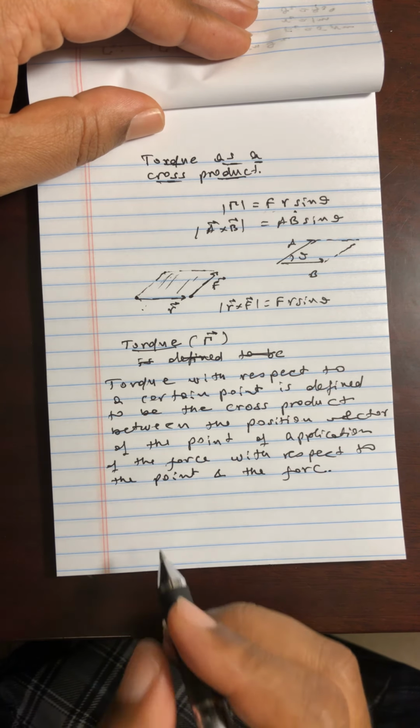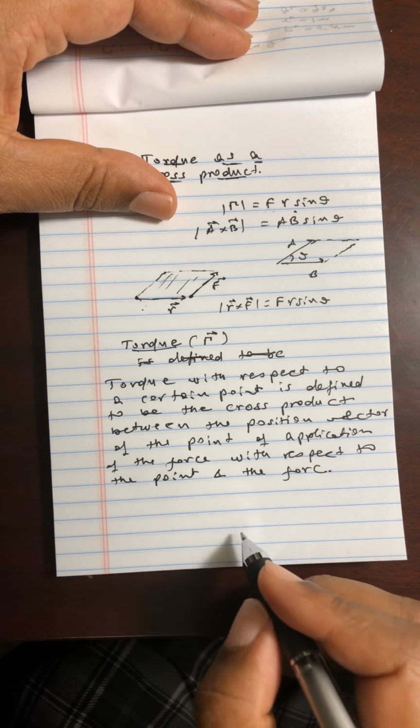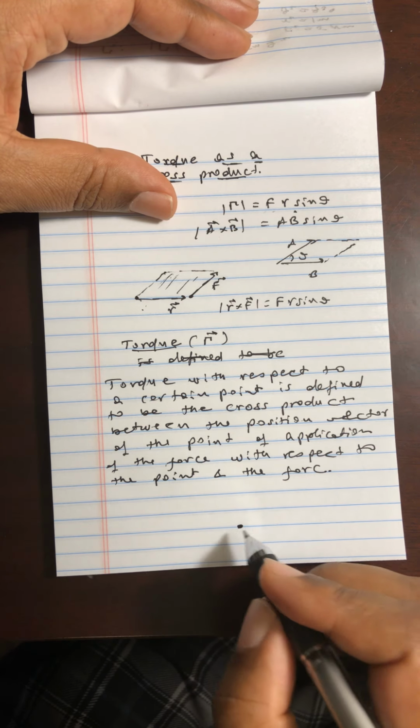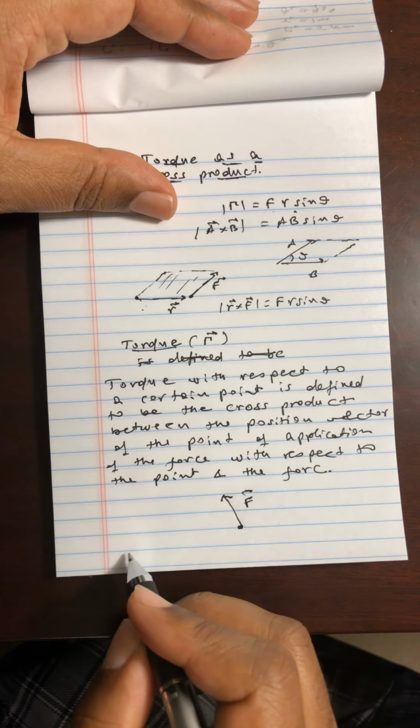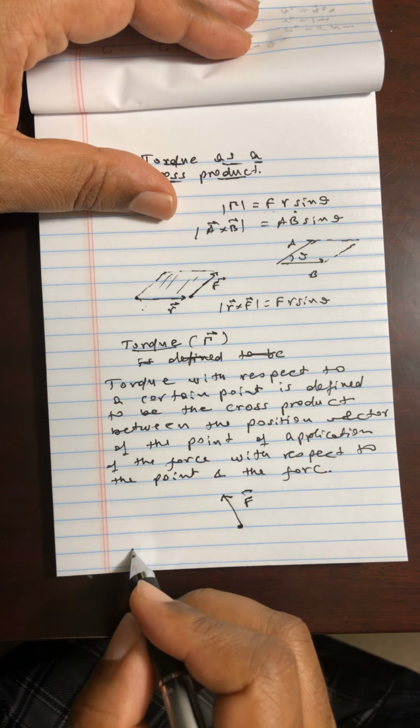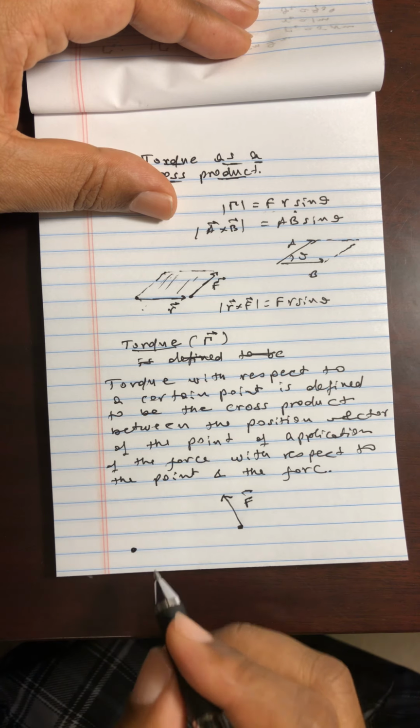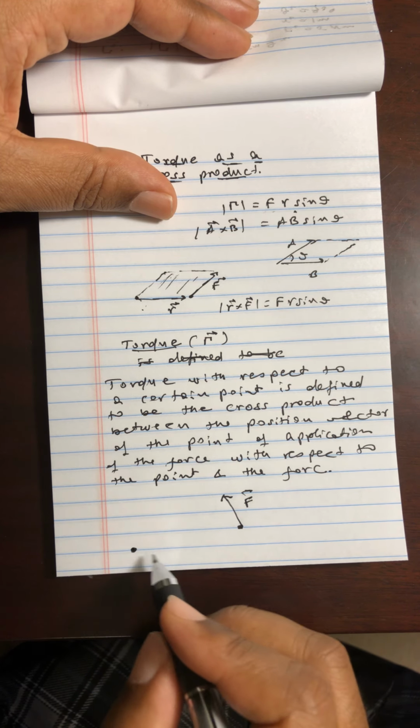Okay, so let's say the force is acting over here. This is F, and we're trying to calculate the torque of this force about this point. This is a point of rotation.